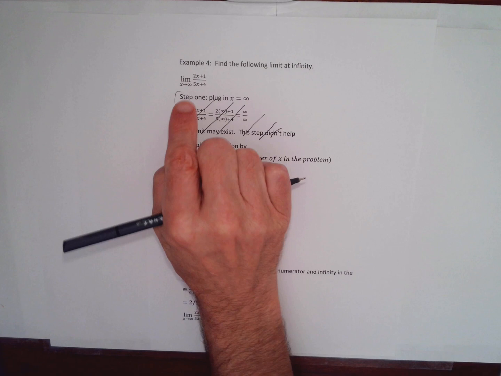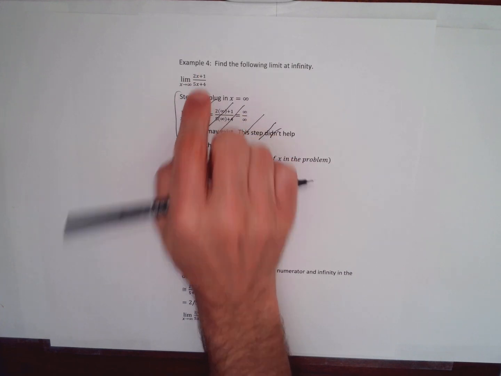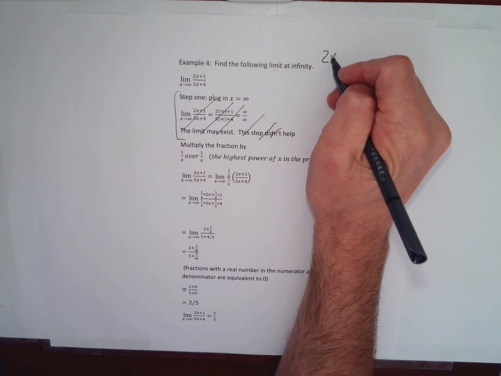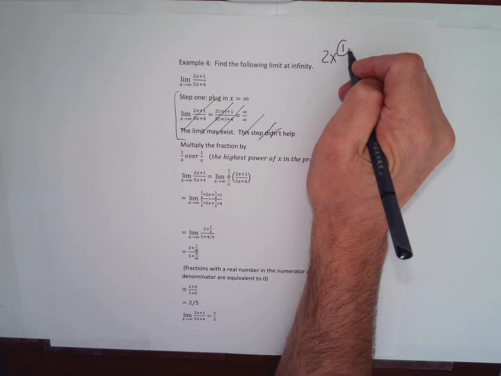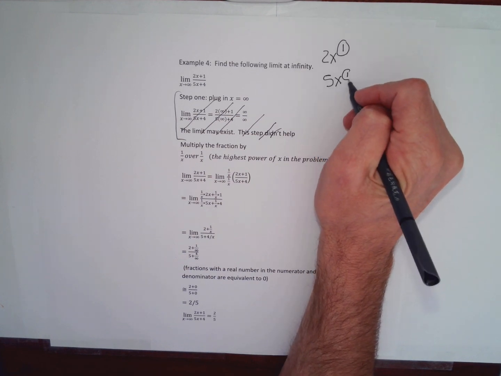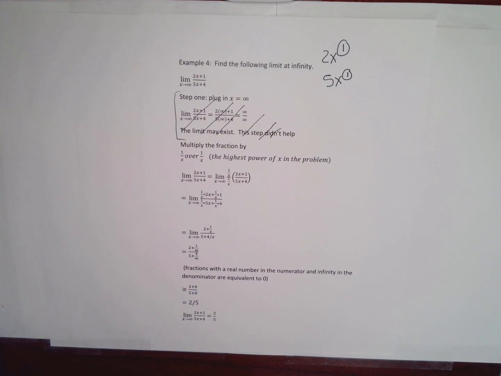When I'm asked to find the limit of a fraction at infinity, I examine all the x terms. The x term in the numerator has a first power. The x term in the denominator has a first power. What I should do is rewrite the problem so that all the x's are buried in the denominator of the fractions. And this will allow me to use something I'll talk about when it becomes important. A fraction with a number over infinity is equal to 0.